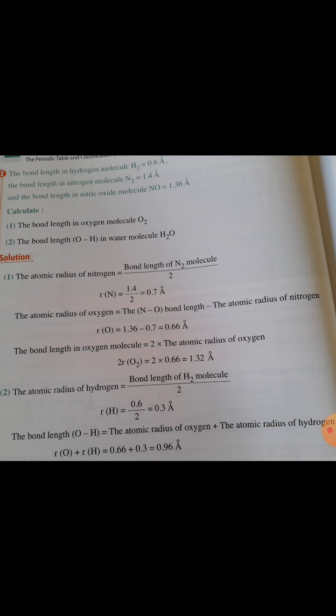Then, the bond length in nitric oxide, the bond length between nitrogen and oxygen, is 1.36. Now we can get the radius of oxygen. Look here, radius of oxygen equals the bond length between nitrogen and oxygen minus the radius of nitrogen. We can get it.